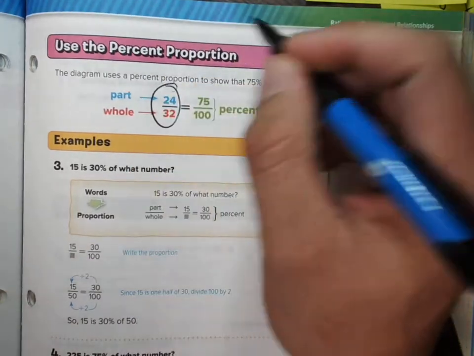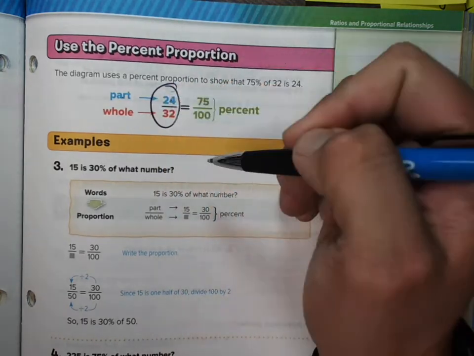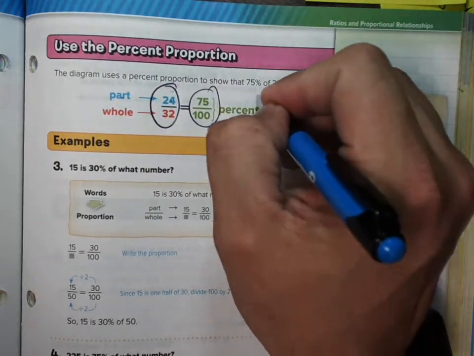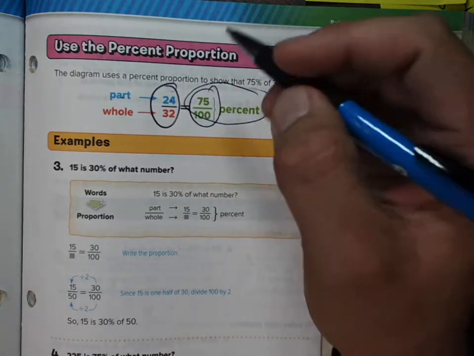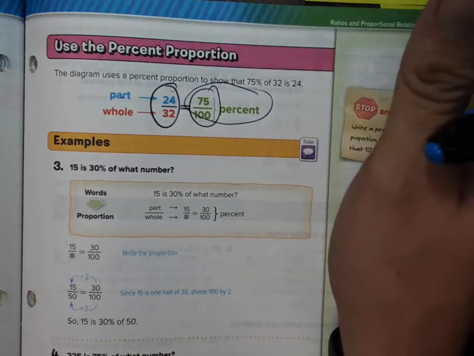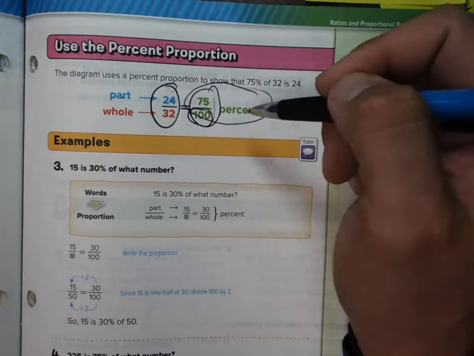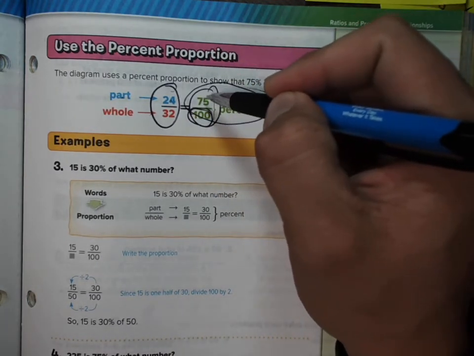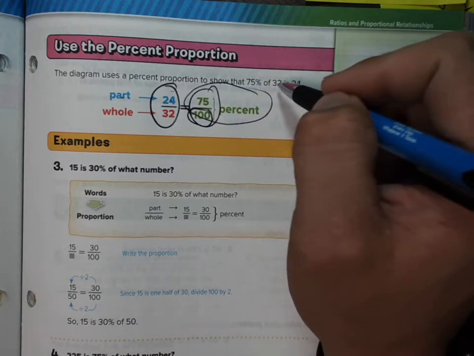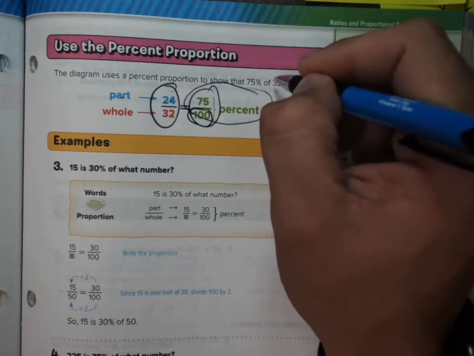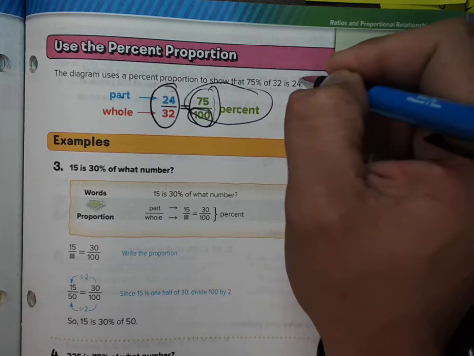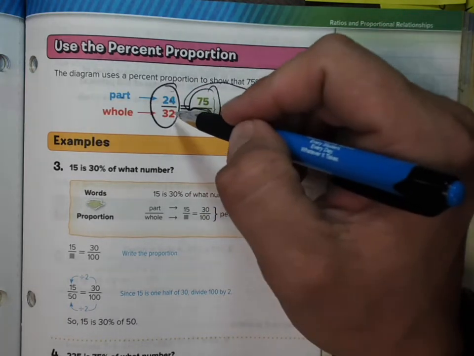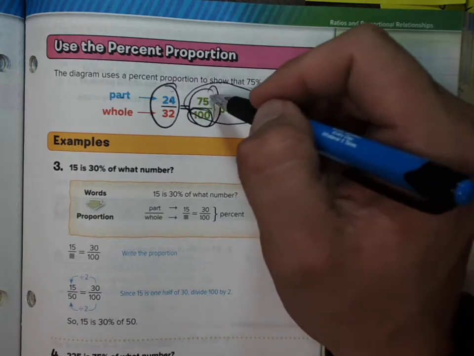This is that first ratio, where part is in your numerator, and your whole is 32. Now, on the other side is your percent. All percents are out of 100, so no matter what, this number right here is going to be 100. Now it just depends on what percent you're talking about. So here it says 75% of 32 is 24. Well, 24 goes on top, that's your part, and your whole is the 32. Then 75 would go over 100.